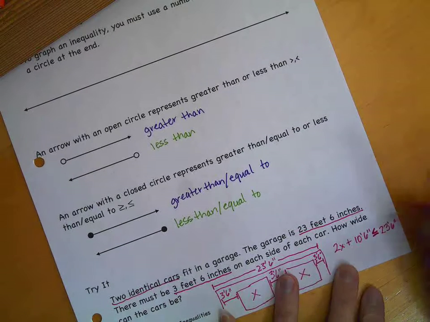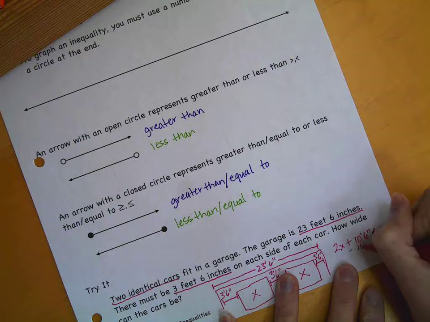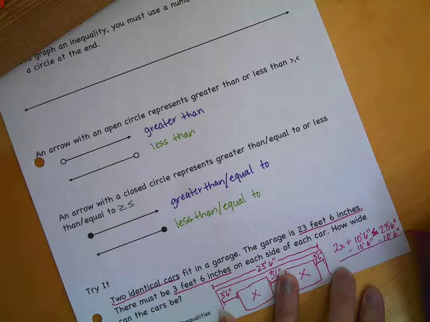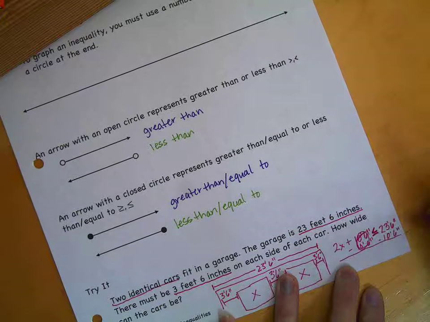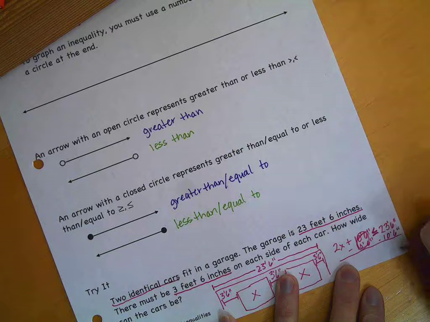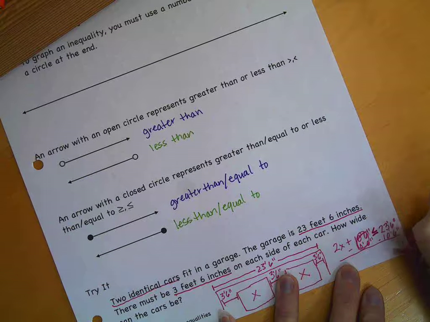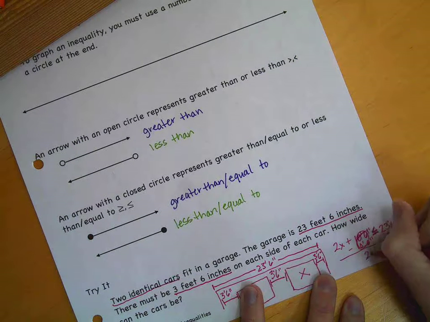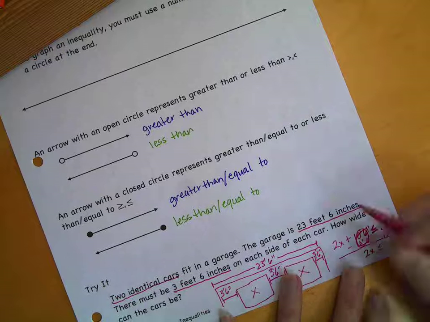Okay, so we've got that going. So now we get to solve. We're going to subtract 10 feet 6 inches from both sides. We're going to subtract that off, so that one's gone for a 0 pair. 6 inches minus 6 inches is 0 inches. 23 minus 10 is 13 feet. So now we have 13 feet is less than or equal to 2x.